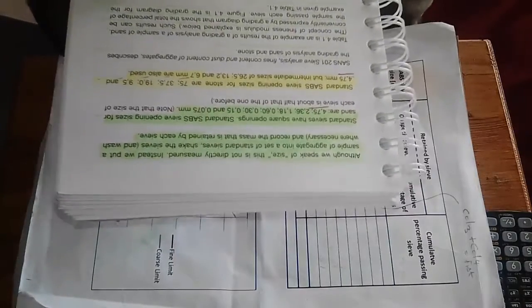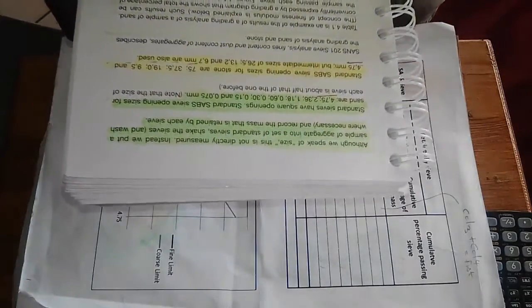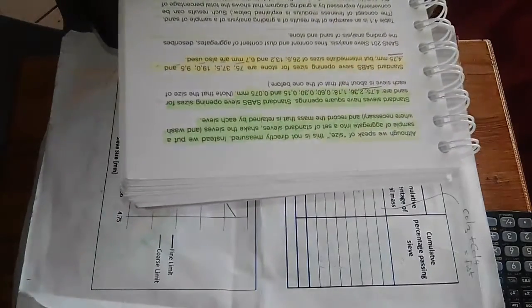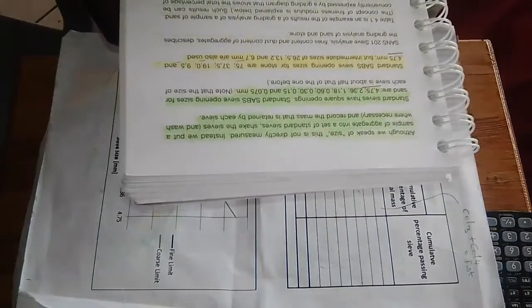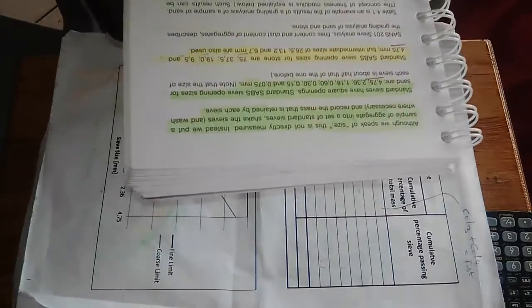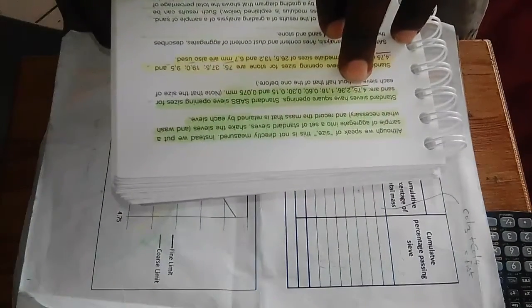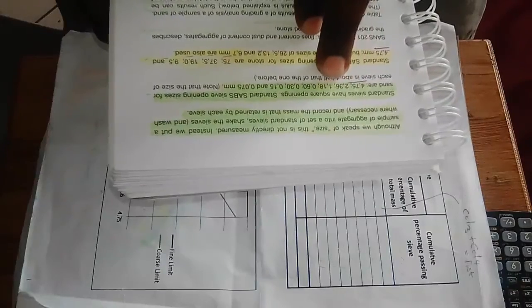So 4.75 is the cutoff point where you can measure the difference. So for large stone, it starts from 75 millimeters, 37.5, 19, 9.5, and 4.75. That's the cutoff point. And then your sand starts from 4.75 to 2.36 to 1.18. So it decreases up until 0.075 millimeters.